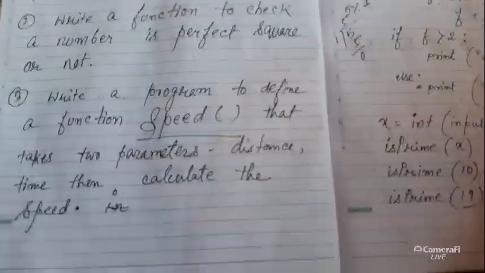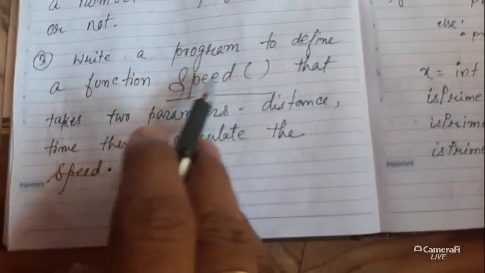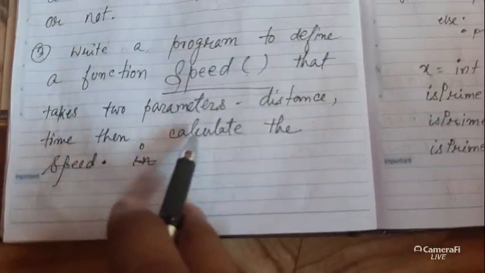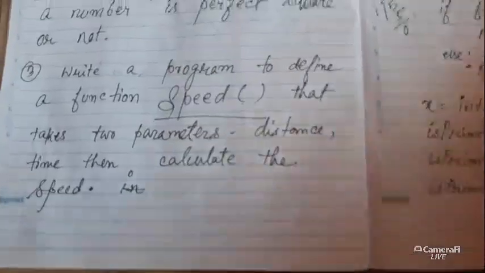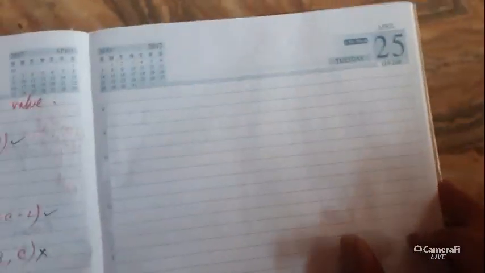Now Ritesh has asked a question that he was not able to understand the third one. Write a program to define a function speed that takes 2 parameters, distance and time, and then calculate the speed. This is quite easy, so I will try to clarify things. Okay, let me show you and after that we will proceed to our today's topic.